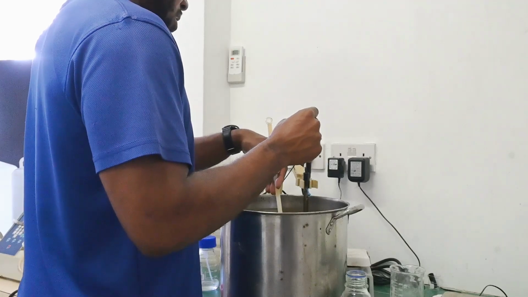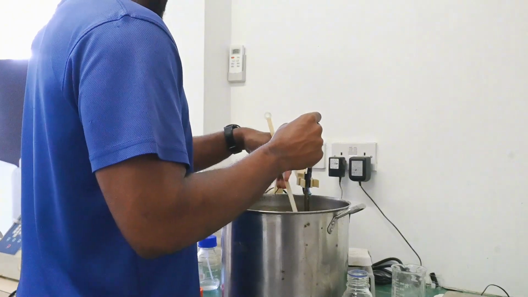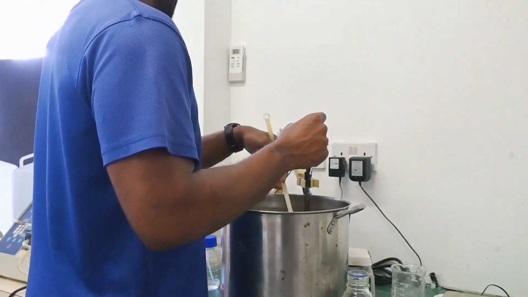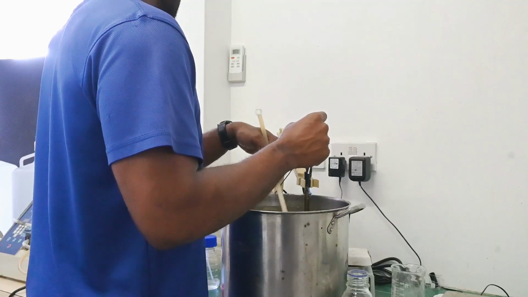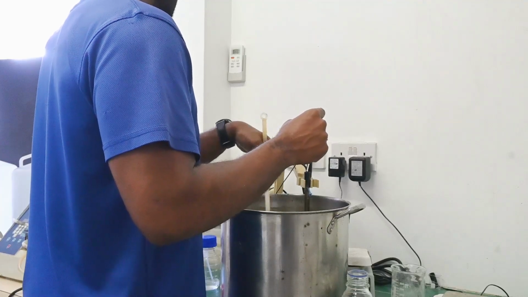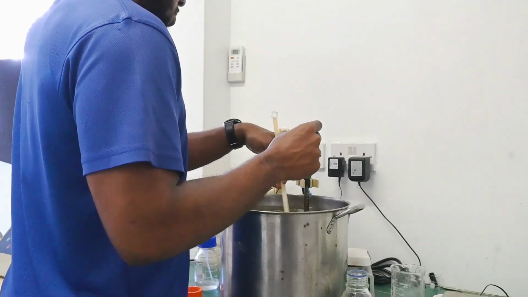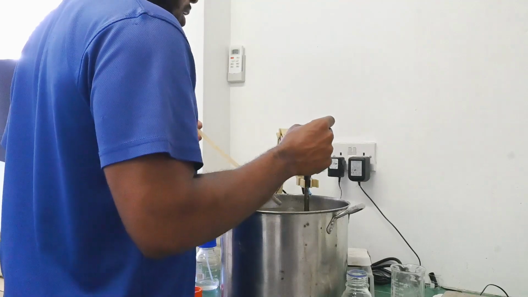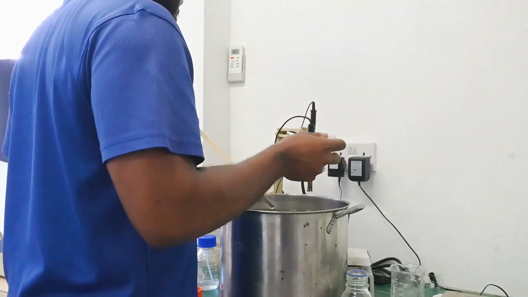So we're going to add a little bit more to get it to the 5.7. Now that it's at the 5.7 range, I can stop stirring and remove the pH meter and now get ready to dispense.